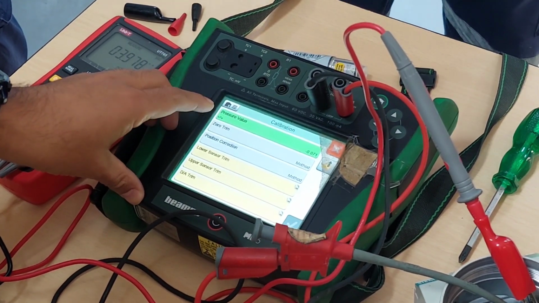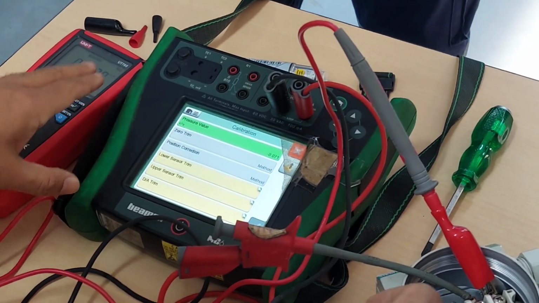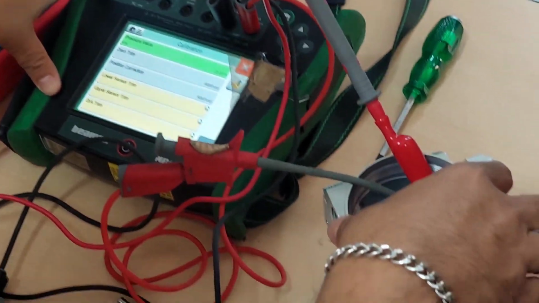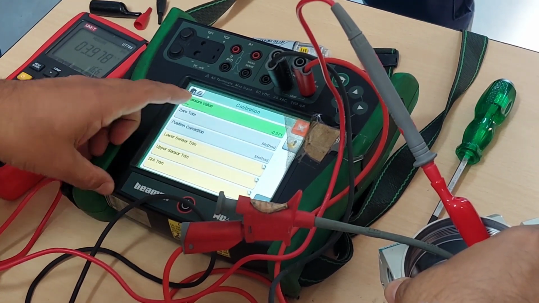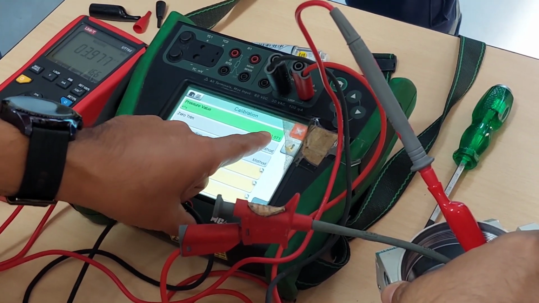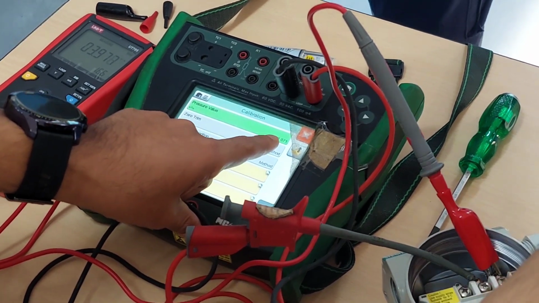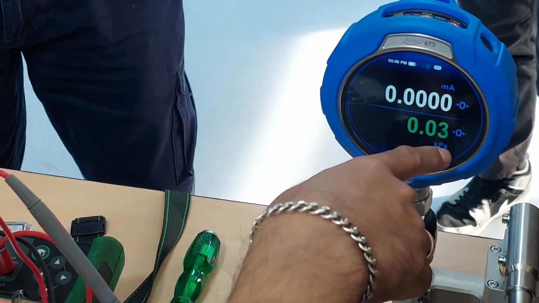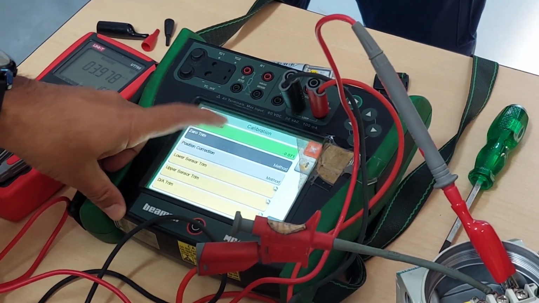So right now, I wanted to zero it. Zero ang simulation. So this will now say that it's zero. Then later we'll correct the 4 milliamps. Because currently it's not saying it's zero. It's currently saying it's negative 0.071. Here it's 0.02. So magkaiba. We need to make it the same. So let's just zero it first.